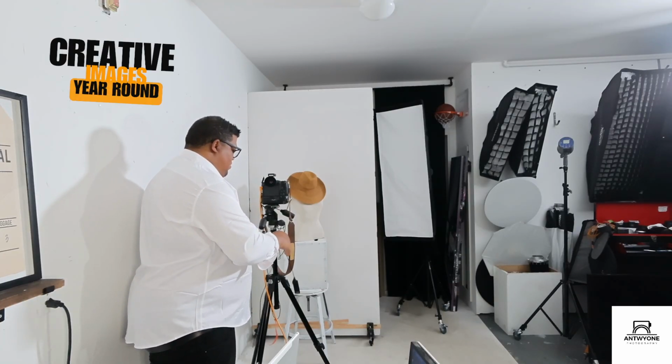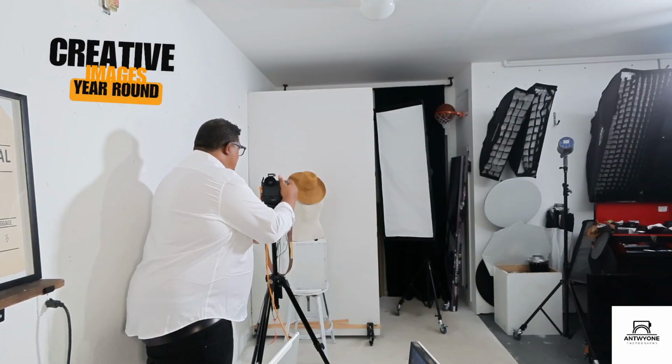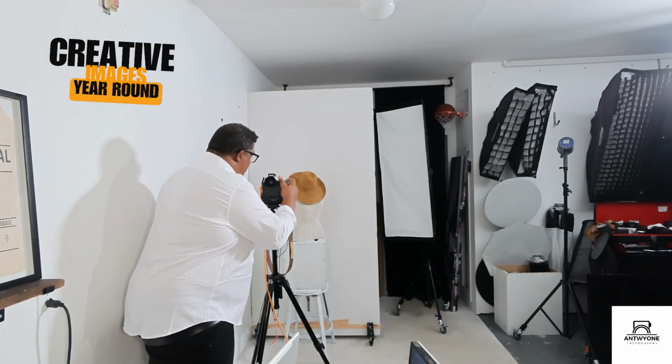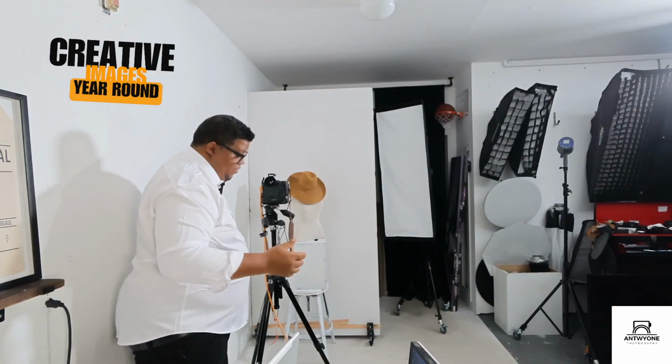Oh, blooper. So if I was to go straight on to here, you can see it. It gives you that nice little difference of light, texture and look. And I can go over here and start seeing it getting further and further underexposed.